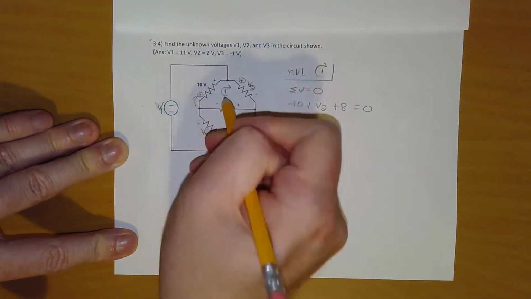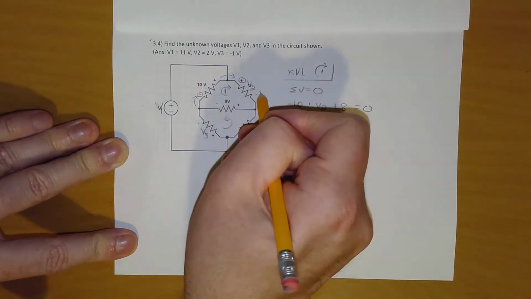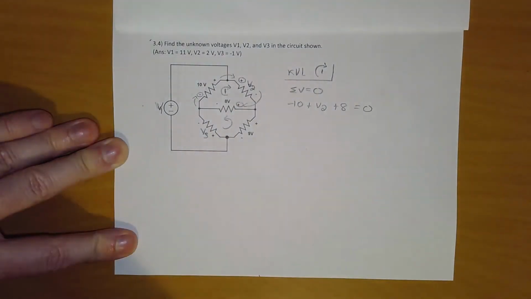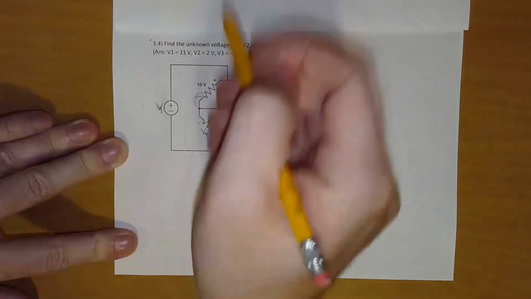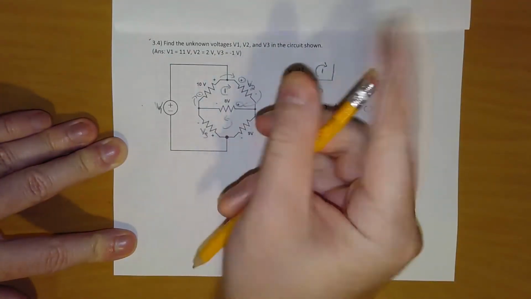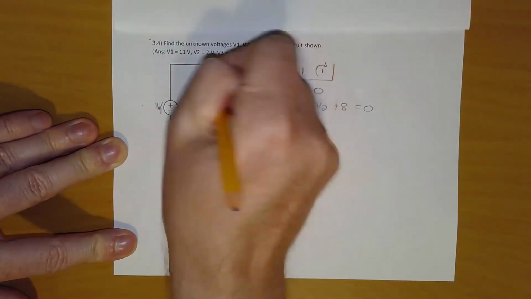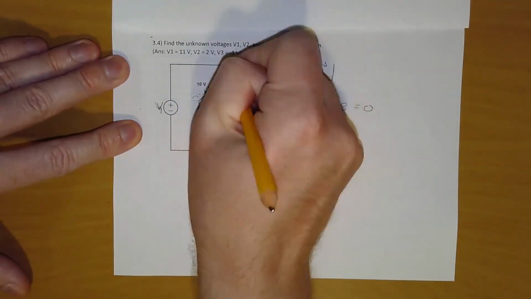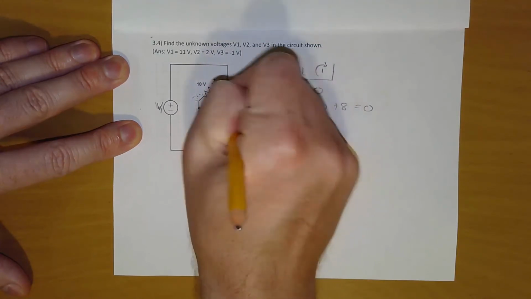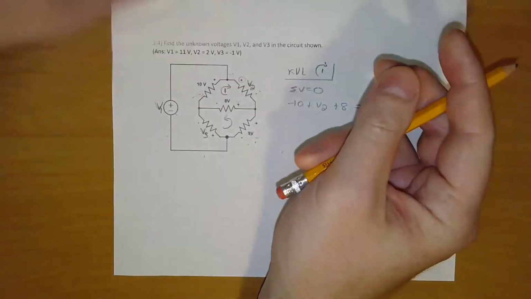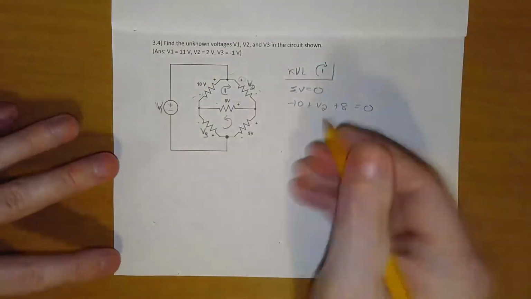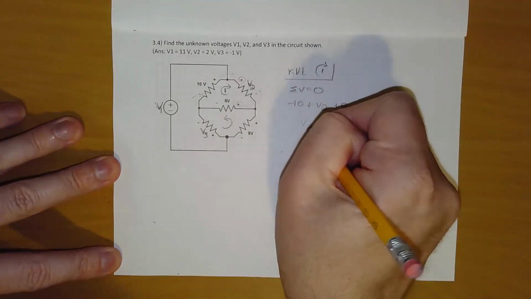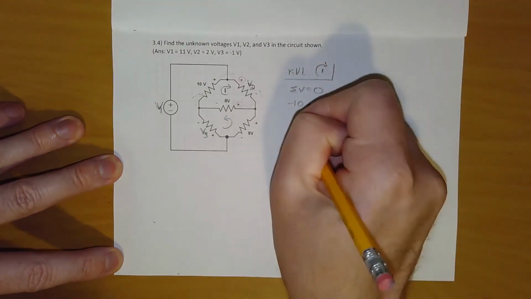I'm going around this way, going around this way, going around this way, and I'm picking up the sign as I enter it. If you want to pick up the sign as you leave it, as long as you are consistent, it'll be fine. You'll get the exact same answer. If you don't believe me, go ahead and try it. Alright, so you solve this for V2, and you will get 2 volts.